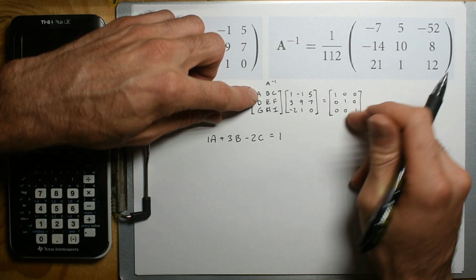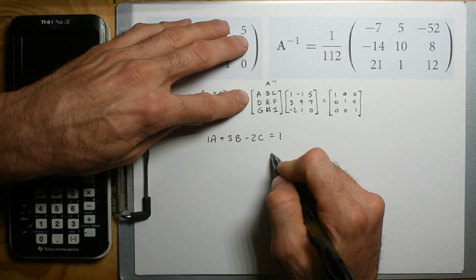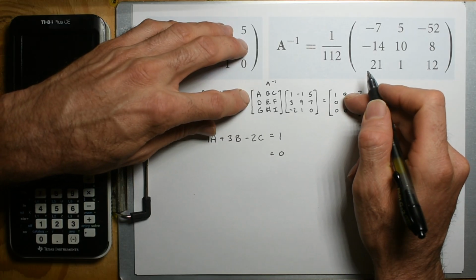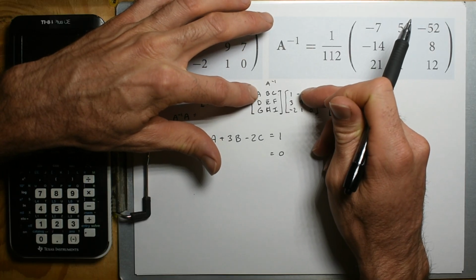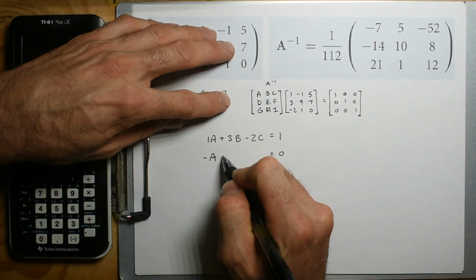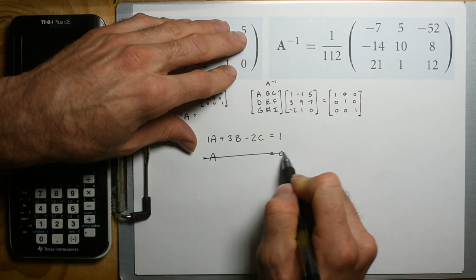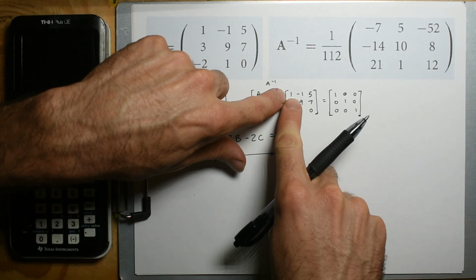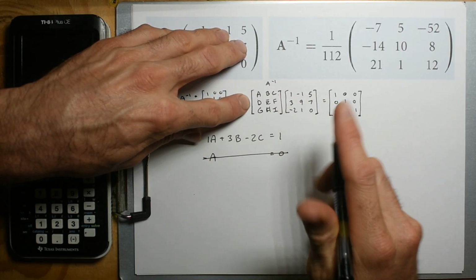Hell yeah. And then we just go to the next value. This value is 0, and I'm going to do this row and this column, so negative A plus 9B plus C. I honestly don't want to do it that way. Instead of going across, let's go down and solve for this one.